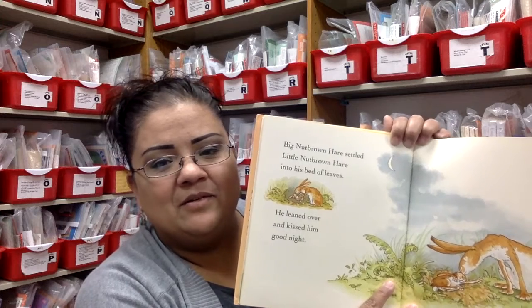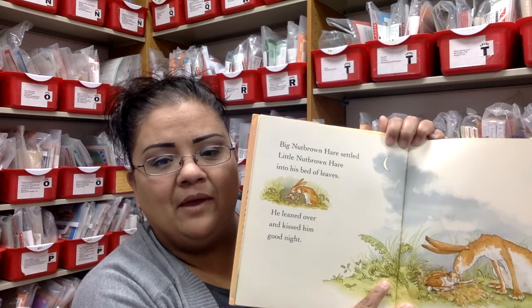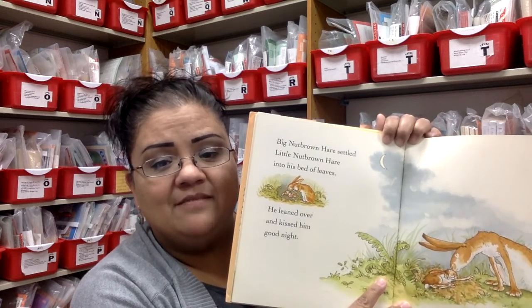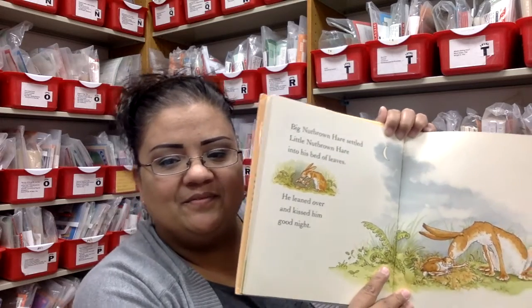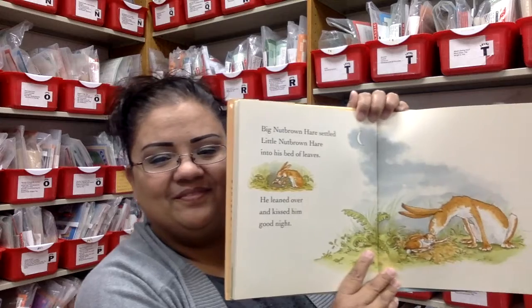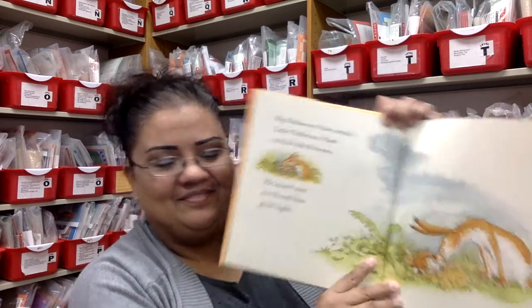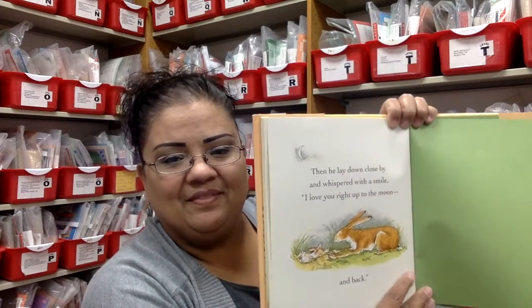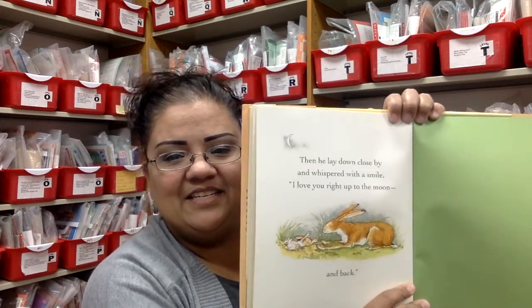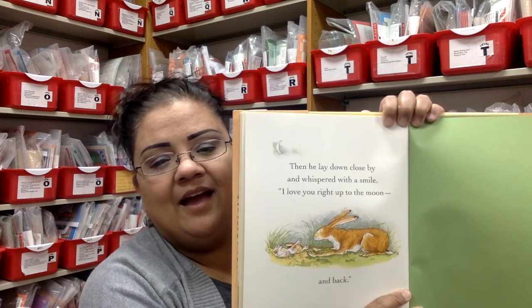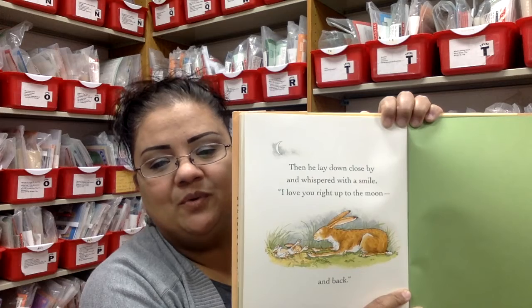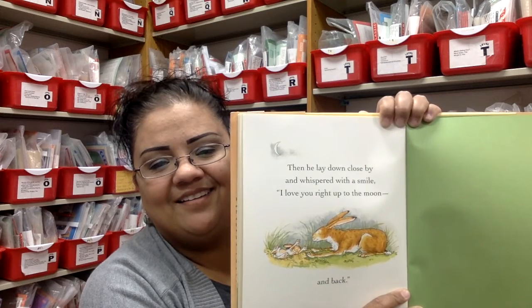Big Nut Brown Hare settled Little Nut Brown Hare into his bed of leaves. He leaned over and kissed him good night. Then he lay down close and whispered with a smile, I love you right up to the moon and back.